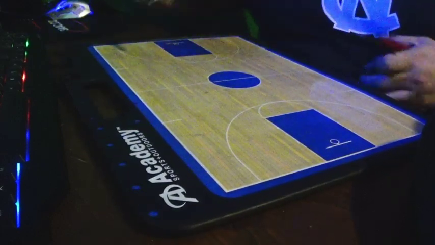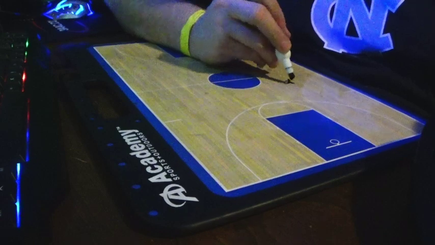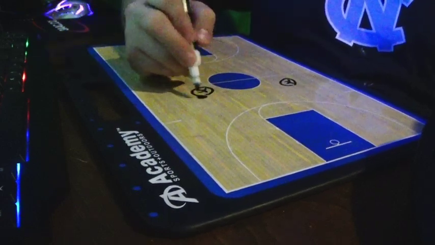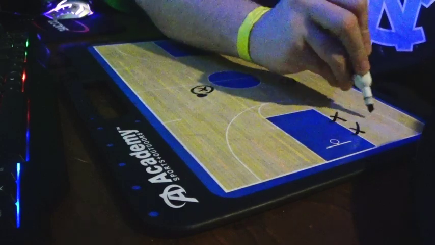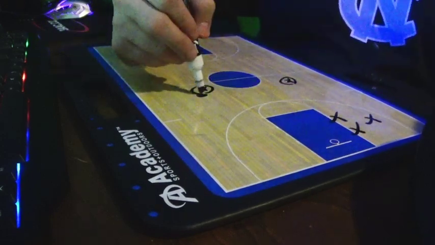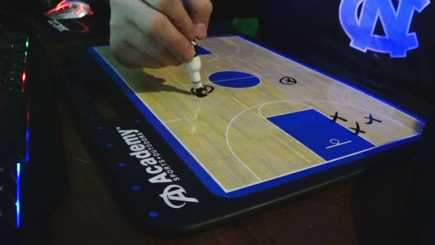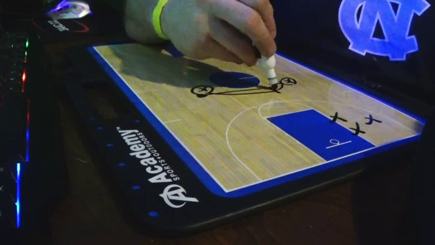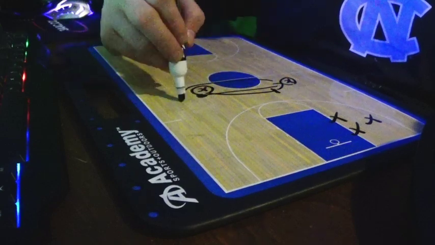So, we come across, we're setting up, ball's right here. Remember what I said, we're going to line up over here. First movement, it's a pass, and a screen down, and a dribble out.